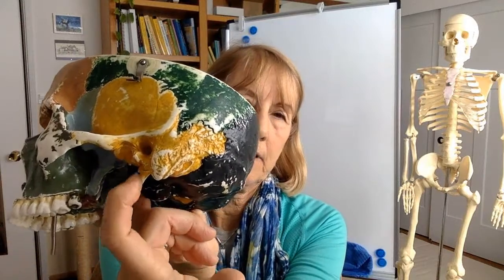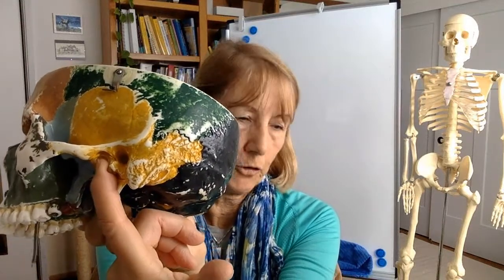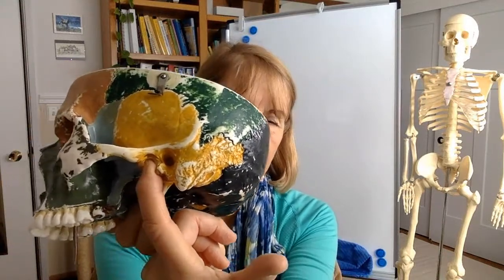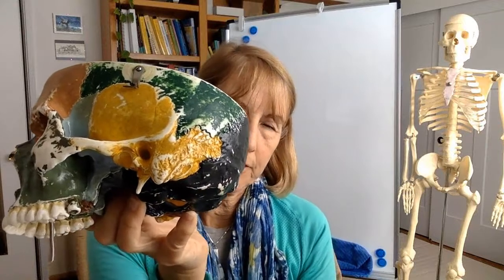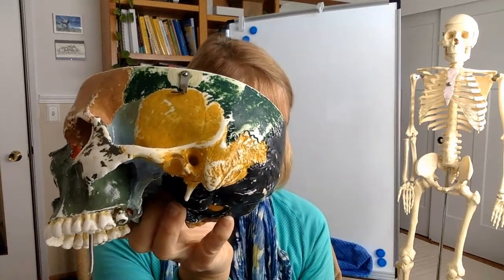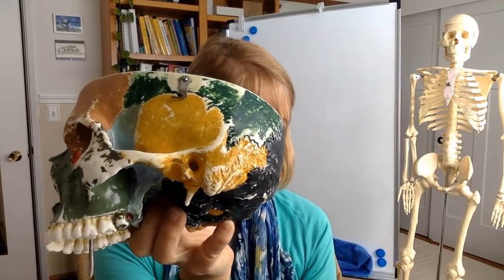Mandibular fossa. This is where the mandible is coming in. I've removed the mandible here, but right where my finger is there is where the mandible would be inserted, and so that's a fossa for the mandible. A fossa for the mandible is called a mandibular fossa.